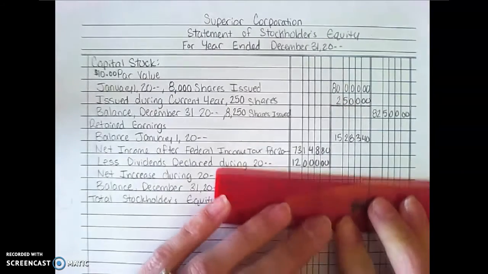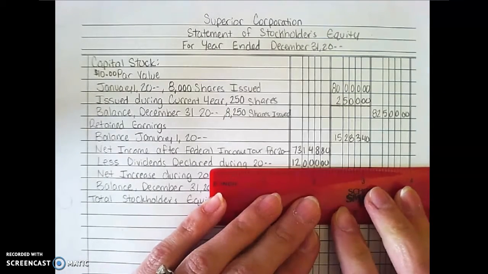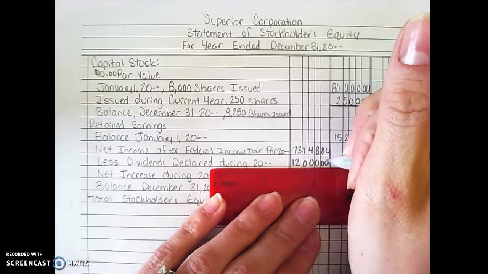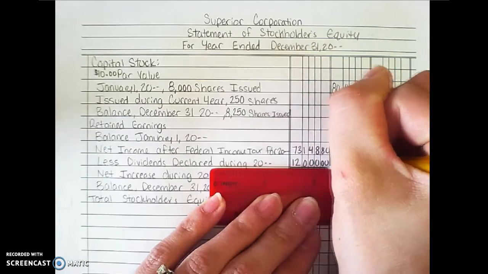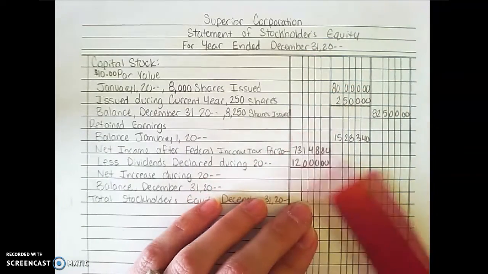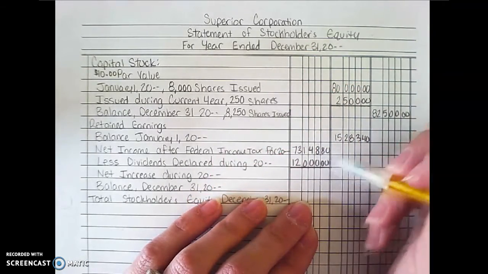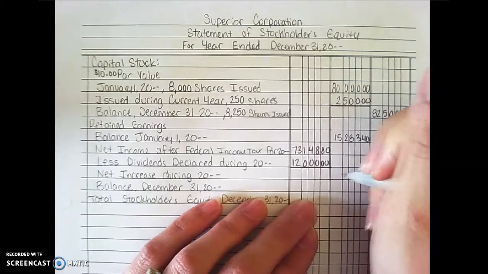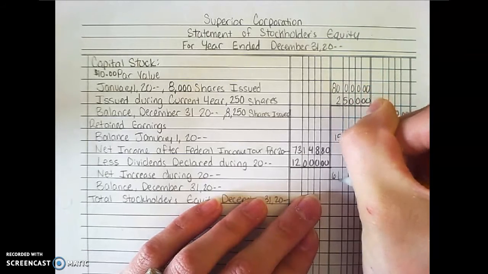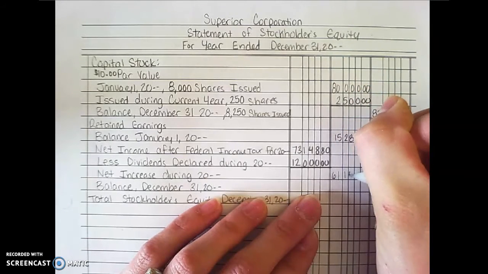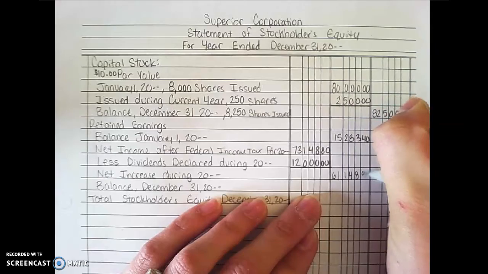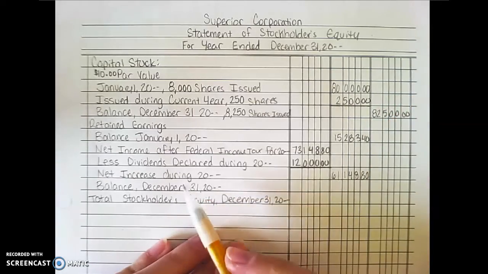Draw a single line because our title here says less dividends declared. So if we take our net income and then if we subtract our dividends declared, so these two numbers here in this column, we will get $61,148.80. This is our net increase.